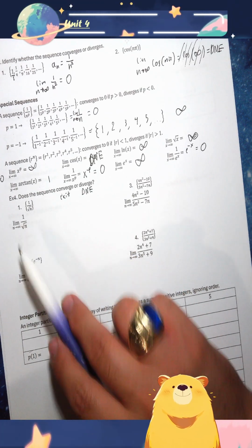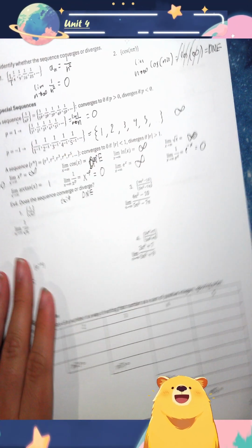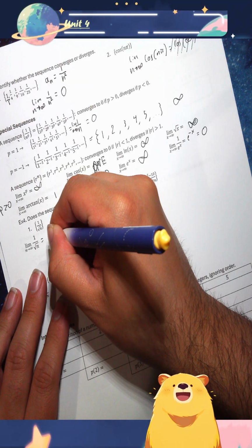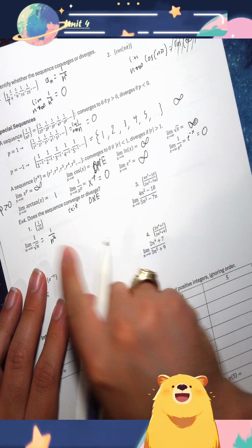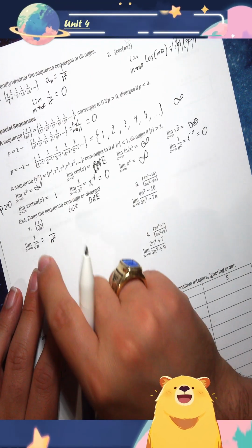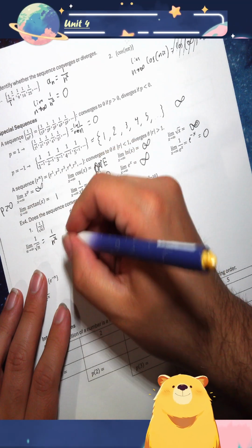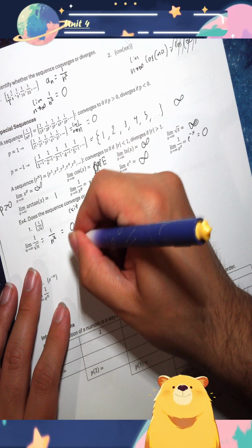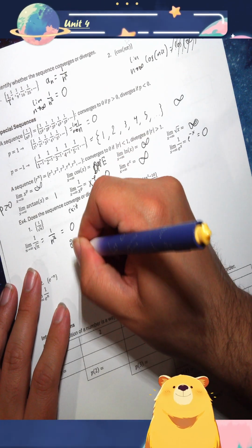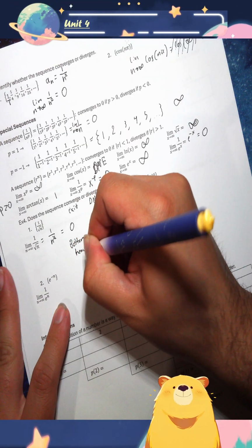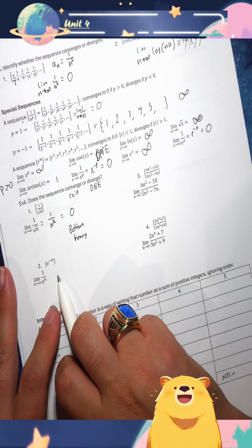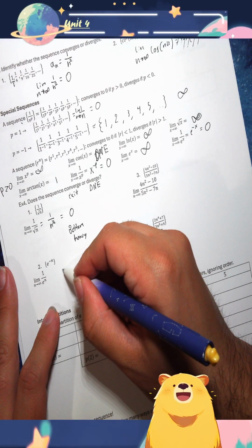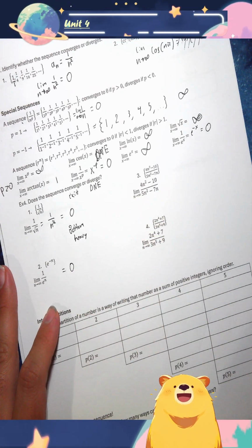Start here. Okay, so this, you could do it if you want to, but you can rewrite 1 over n to the power of 1/2, which here you should see that degree is bigger than the degree on the top. So it's bottom heavy, so it's going to go towards 0. Here we have a copy and paste of this, so we know that that's going to go towards 0 for similar logic.